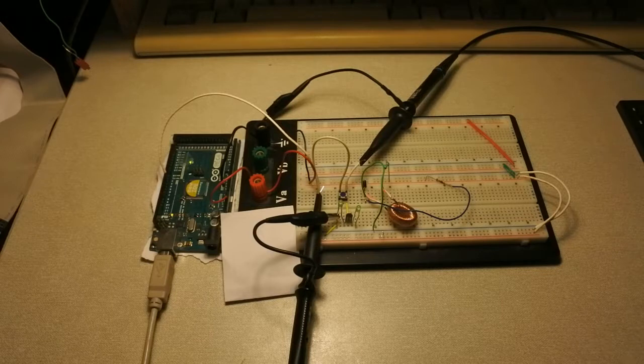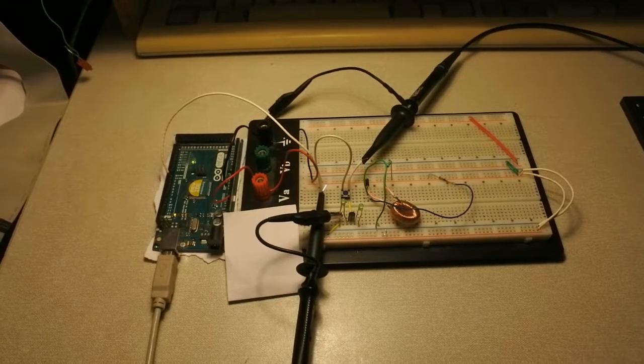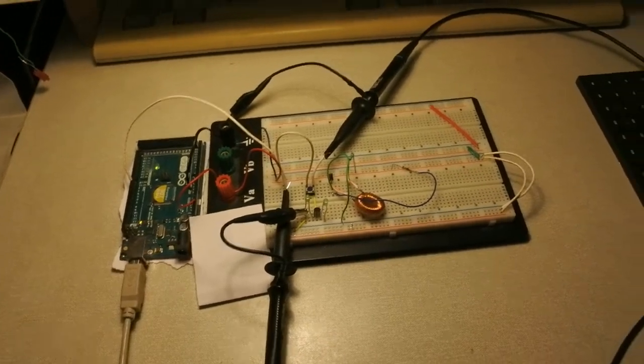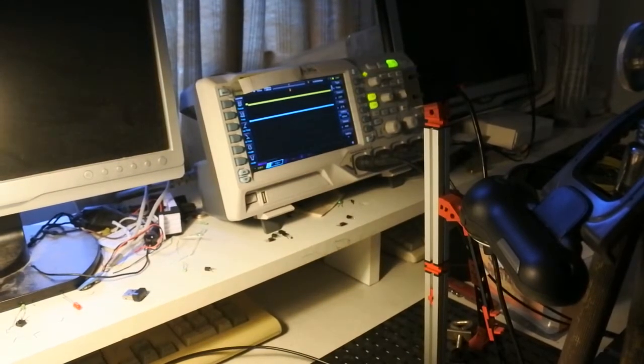Usually when you upload something to Arduino, power off, power on, then it starts running. Now I've powered it on, connected to the computer again, and guess what happens? Nothing.